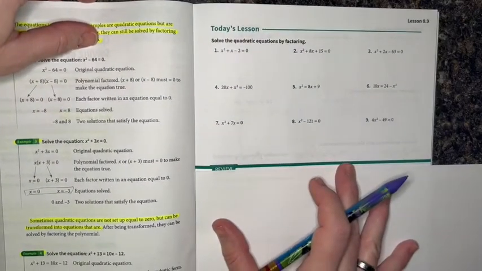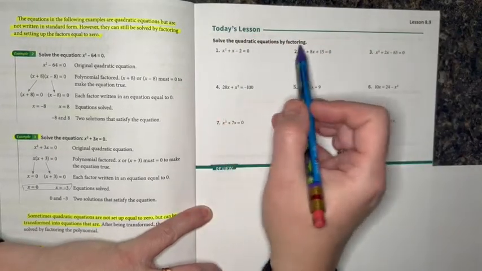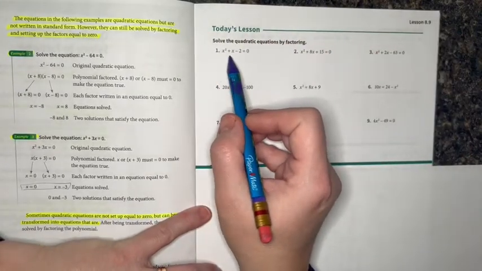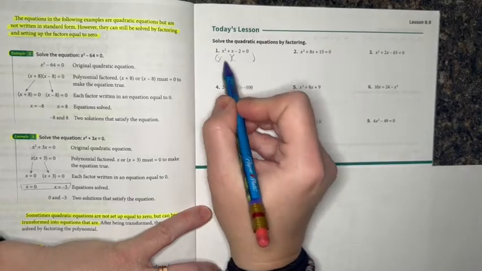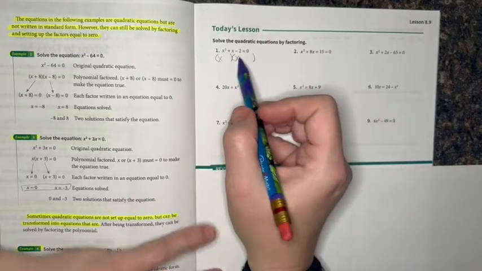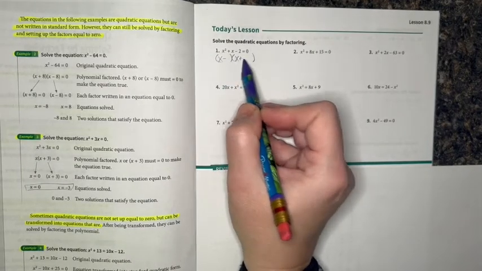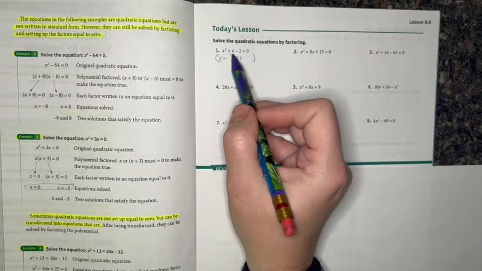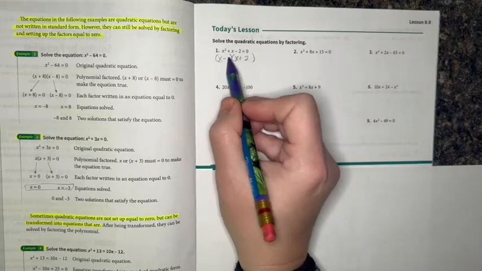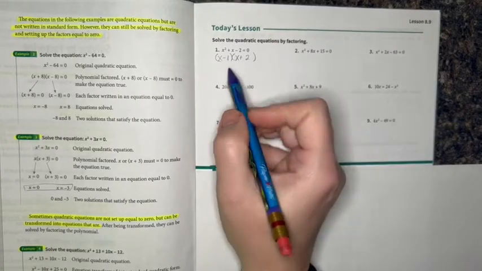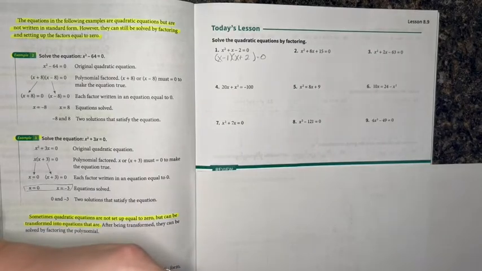We've done so much factoring. This should be a piece of cake, right? Solve quadratic equations by factoring. x squared plus x minus 2. So let's get our parentheses set up. Our x squared is a perfect square, so we split it. Our -2 tells me that I have a negative and a positive, right? But what factors of 2 subtracted from each other are going to give me a +1? Well, it's a +2 and a -1, right? So now equals 0. Now we need to solve.